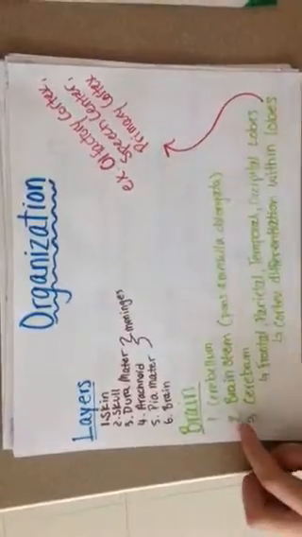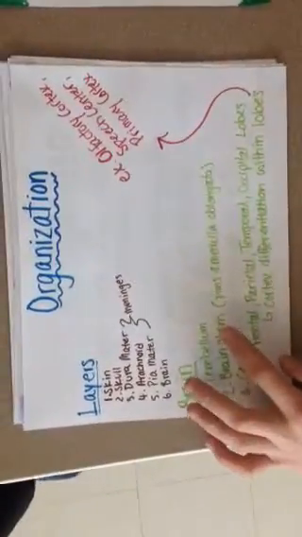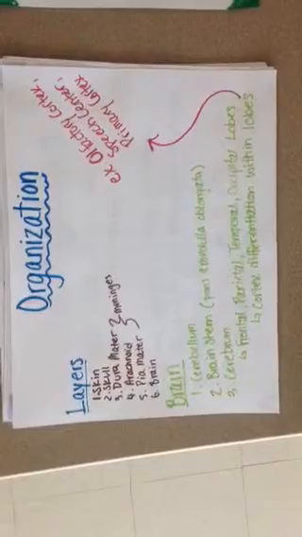And then we move into your brainstem, which is made up of your pons and your medulla oblongata. It regulates your autonomic system, like your heart rate, your breathing rate, the amount that you sweat, the hormones that you secrete. That all comes out of your brainstem.